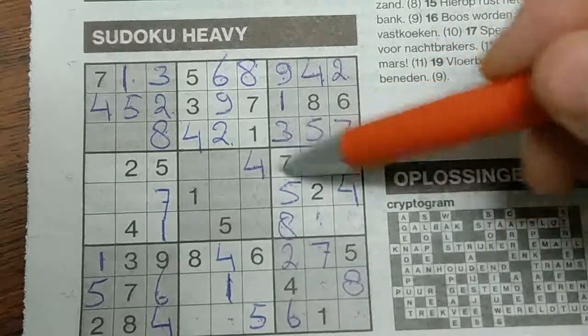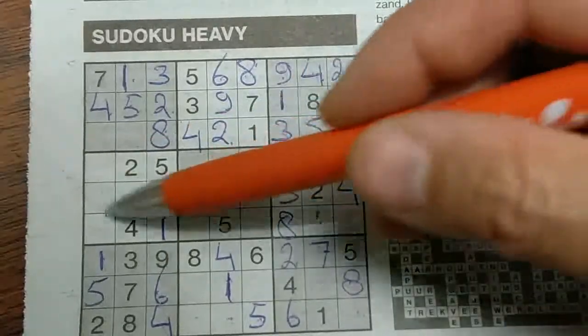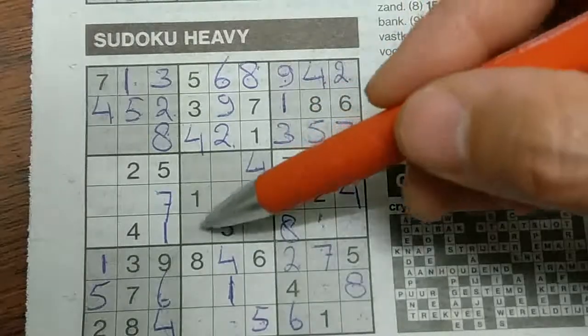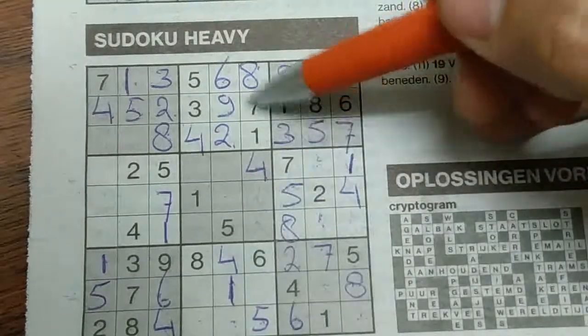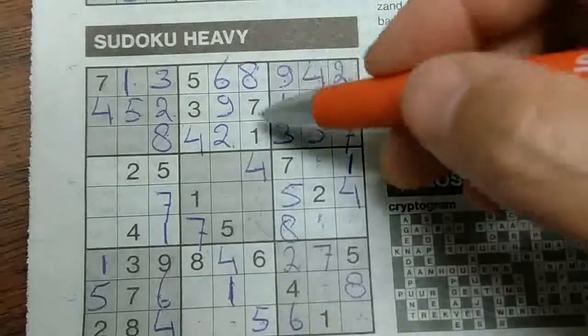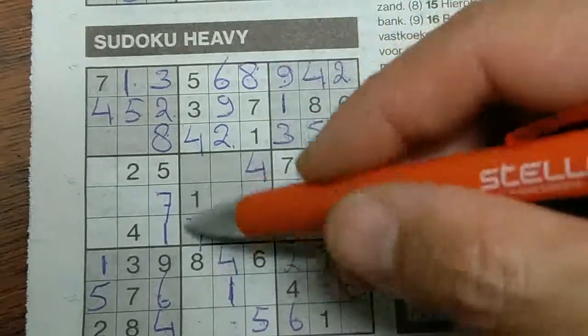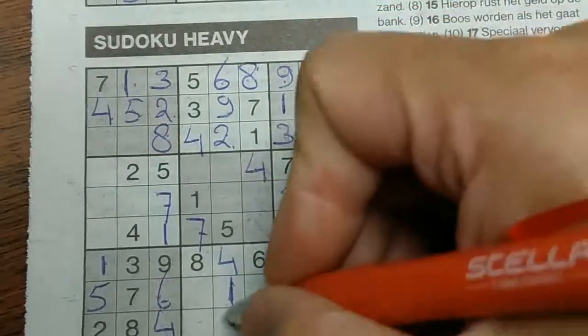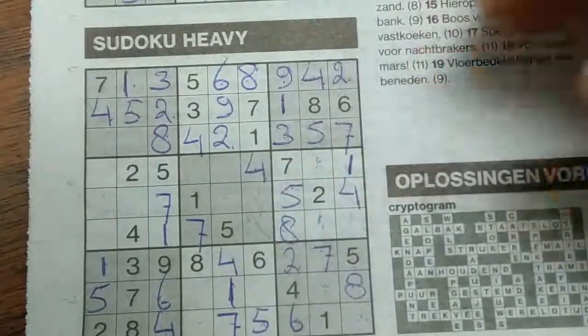the 7 in this row, the 7 in the middle row. So in the row below, the only 2 places for a 7 is here or there, but we have a 7 already there, so no 7 here. 7 must be here. 7 in this column, 7 in that column. So in the middle column, the only place for 7 is here.